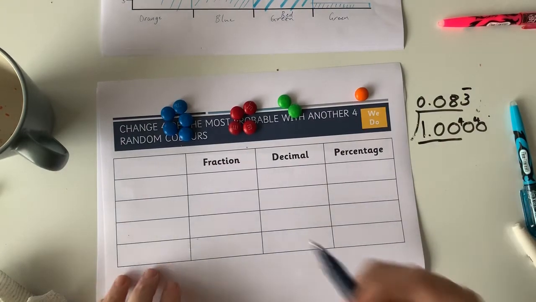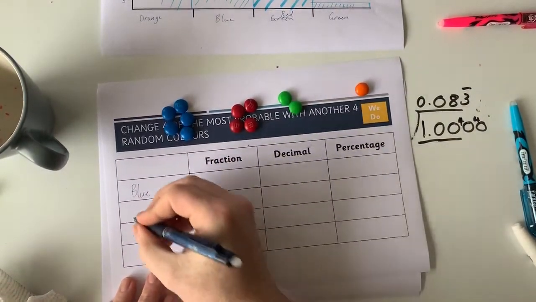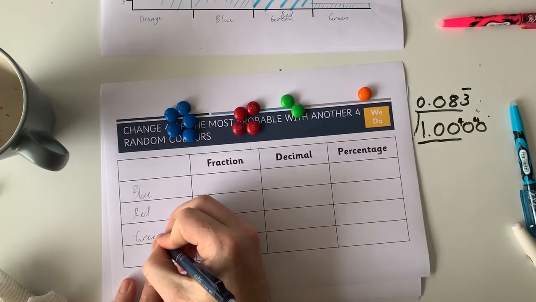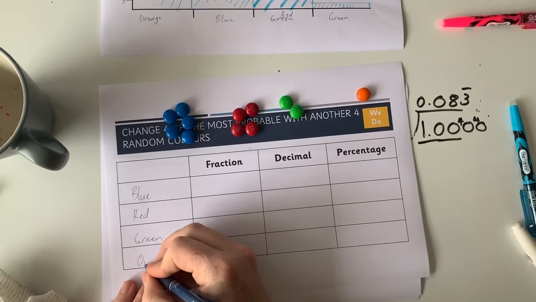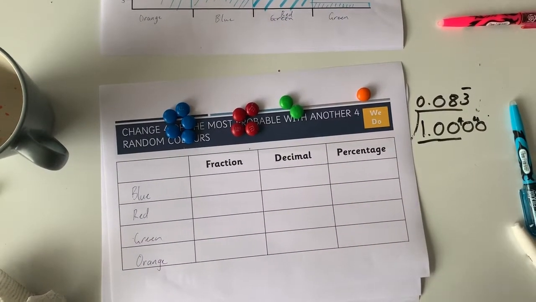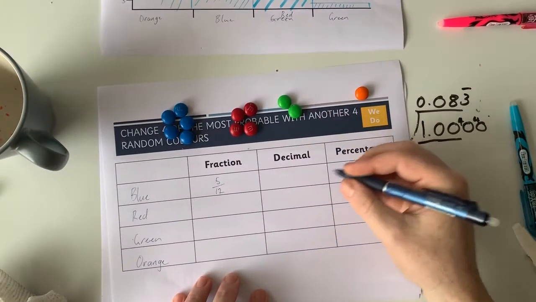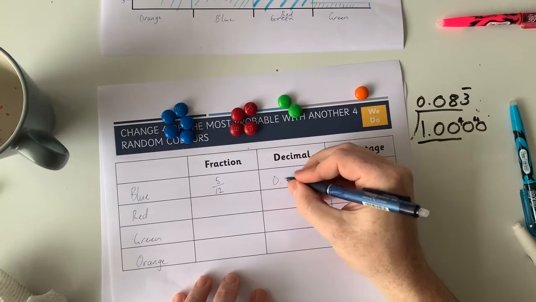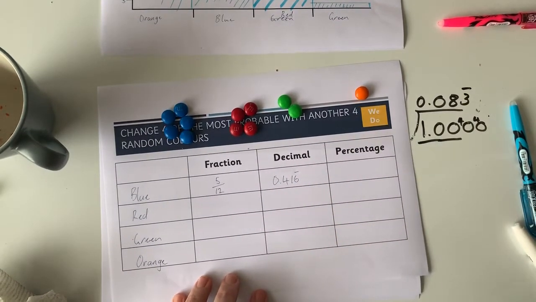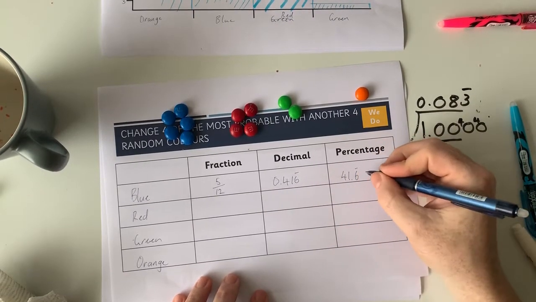So now we have blue, red, green, orange. I didn't replace any of the orange. So blue was 5 out of 12. And remember, that was, which is 41.6 recurring.